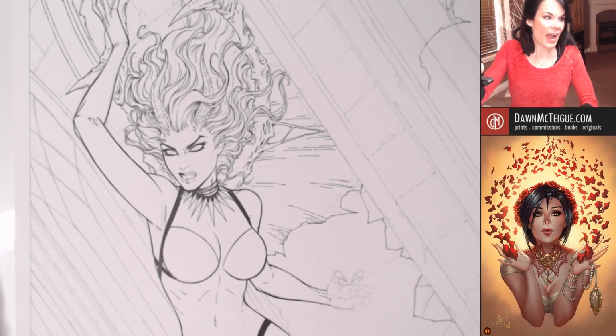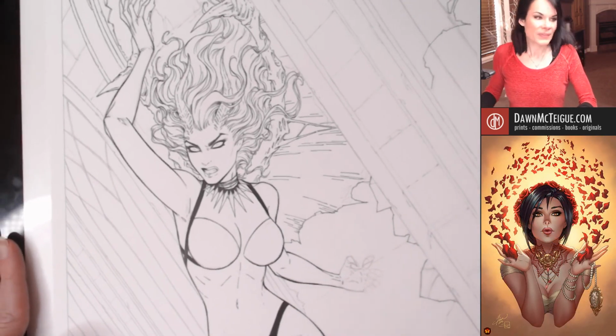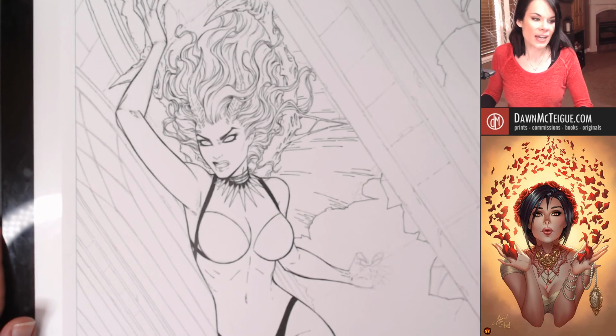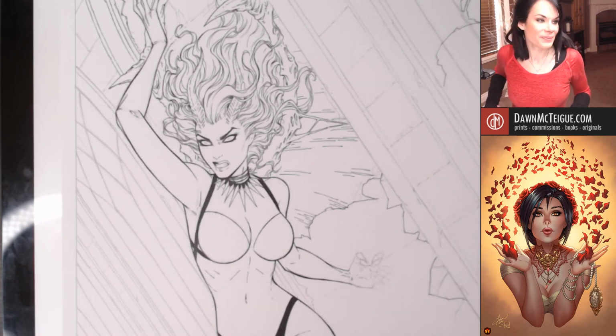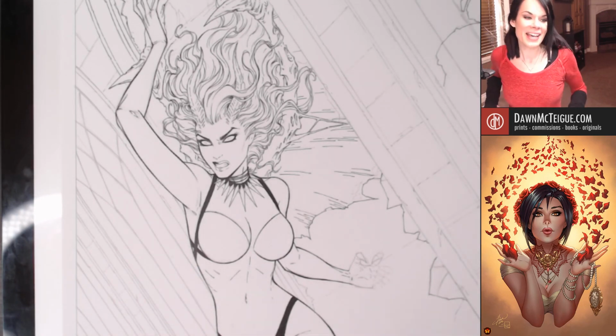So this is where we're at. And I will continue working on it. I hope to be done with both versions by tomorrow. At least the line art, right? I'm not going to start coloring it yet.